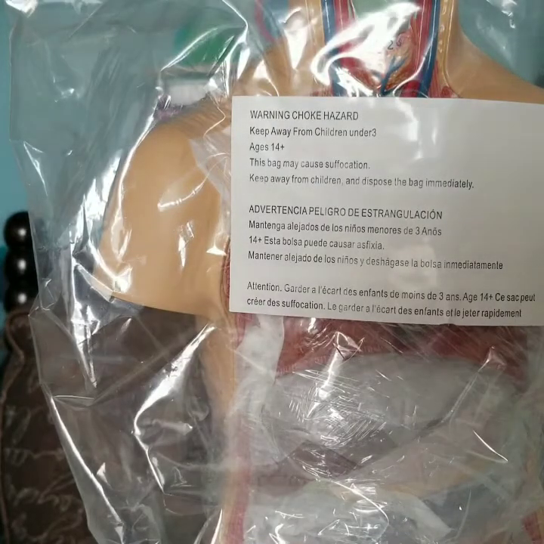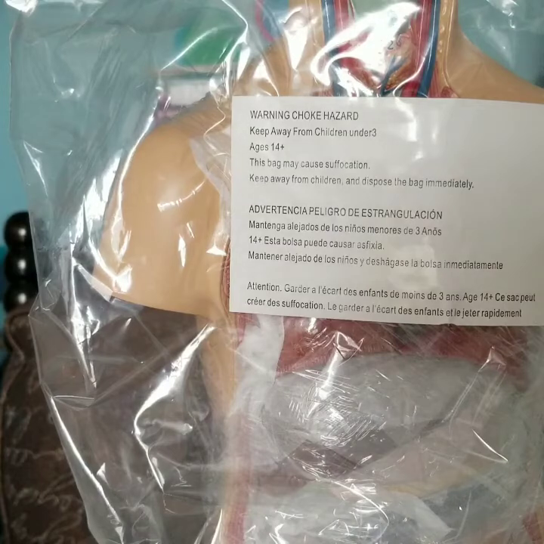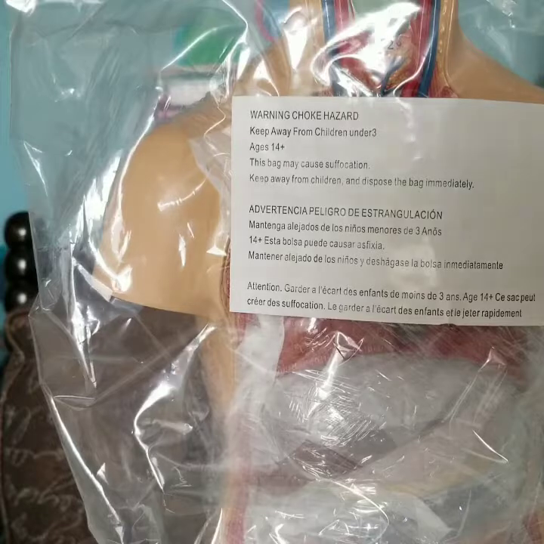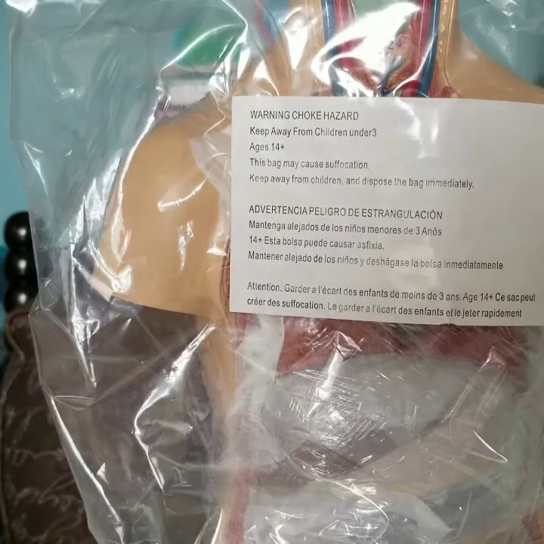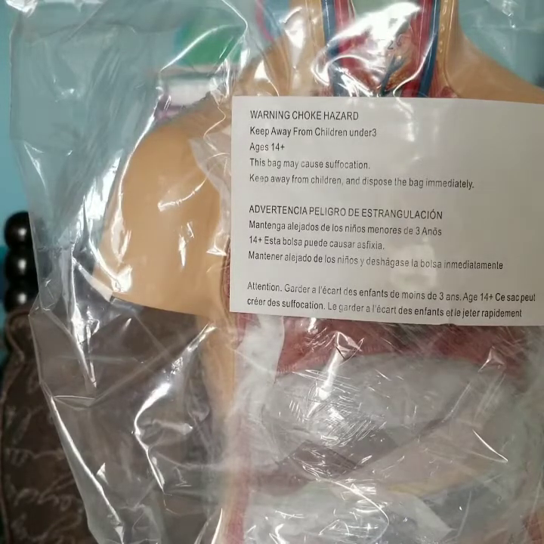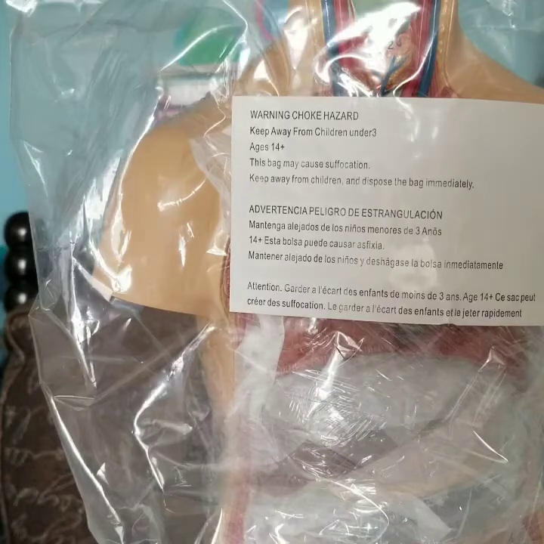Today I just wanted to show you some of the resources that we're going to be using for our anatomy and physiology course this year. A lot of this stuff, if not all of this stuff, can be used for life science, it can be used for anatomy and physiology, and it can also be used for biology.